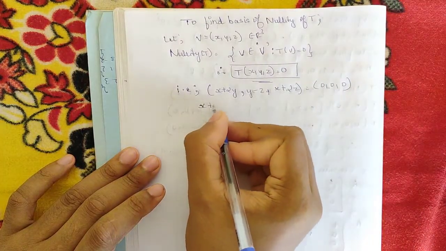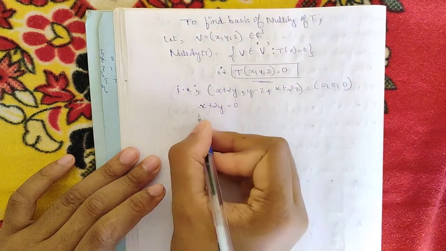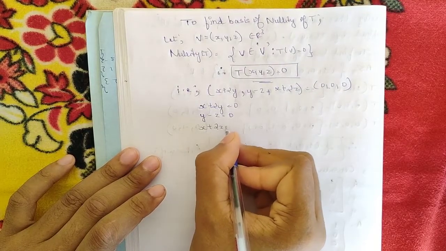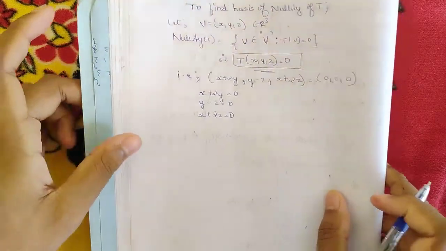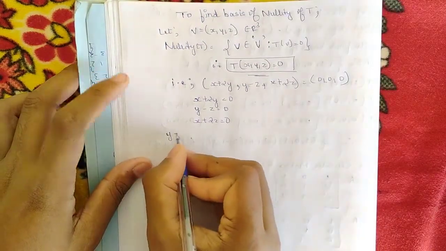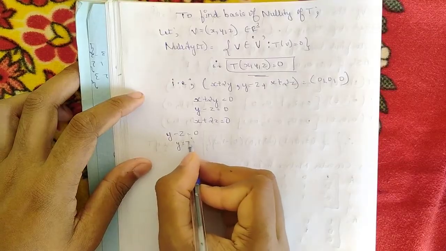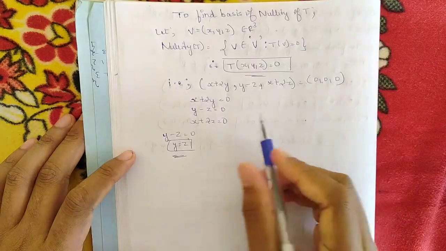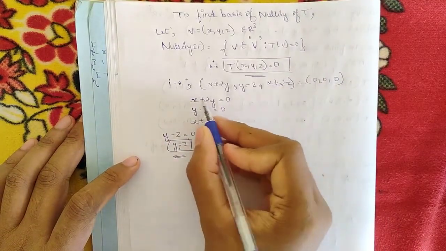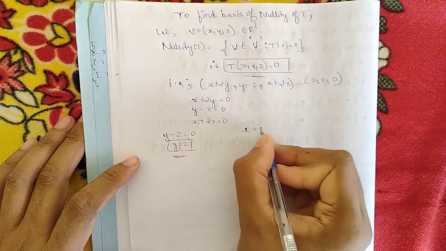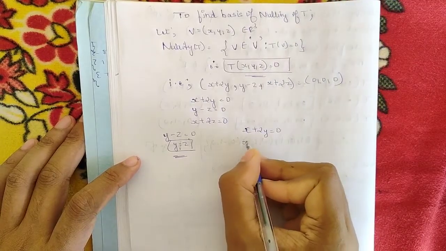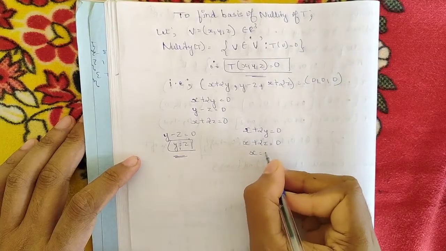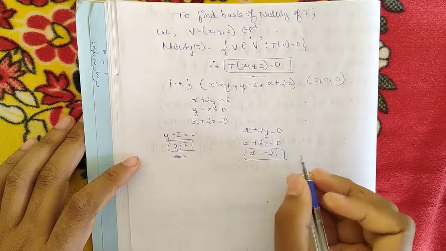So you will get x plus 2y equal to 0, y minus z equal to 0, x plus 2z equal to 0. Now consider y minus z equal to 0, so y would be equal to z. Try to find all the values of x, y, z in terms of z only. Consider x plus 2z equal to 0, so x equal to minus 2z.